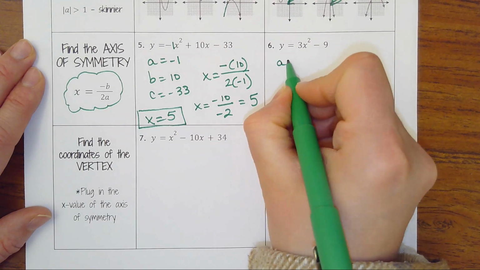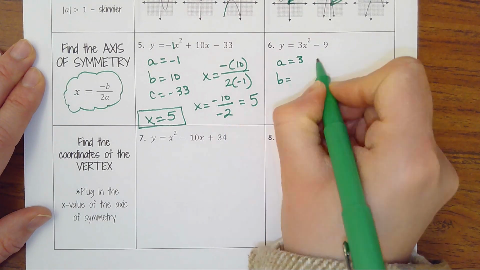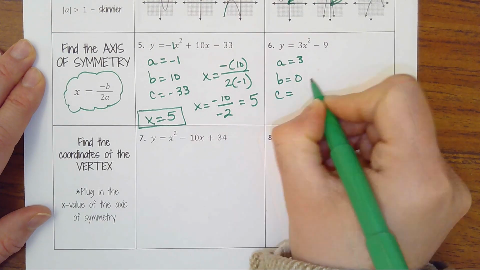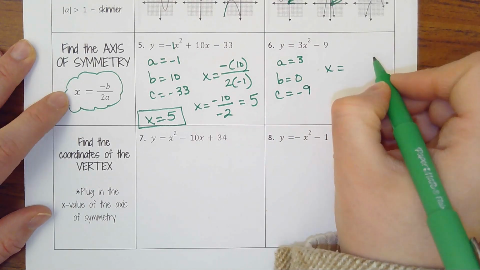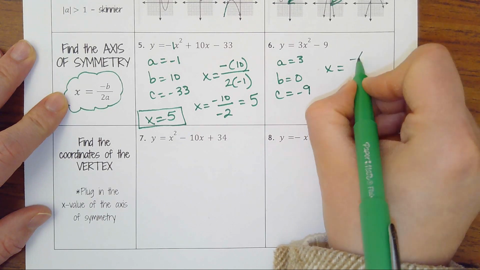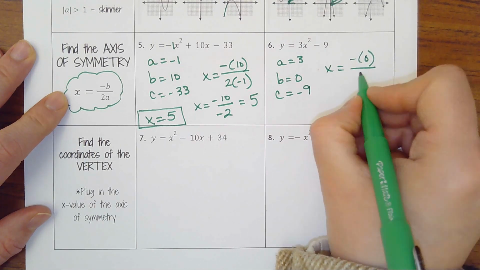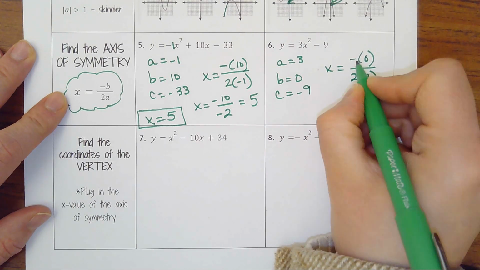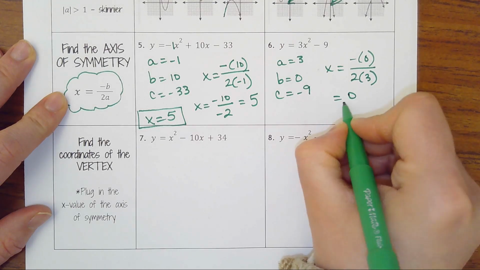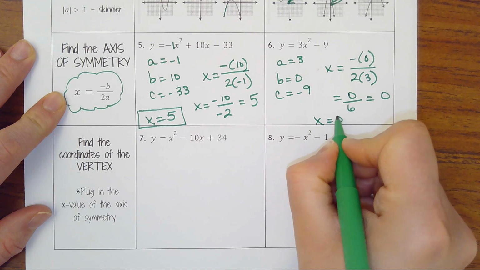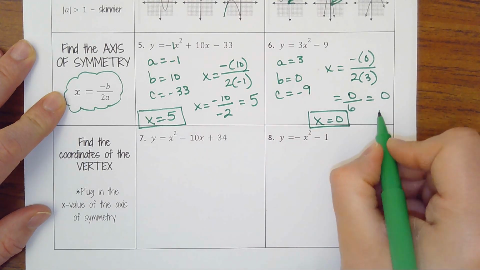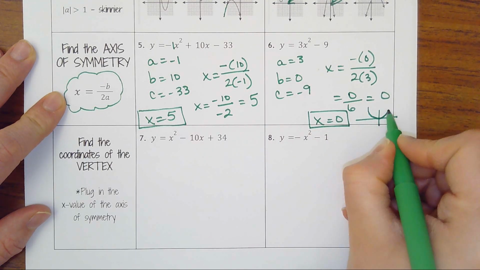And number 6, our a value is 3. We don't have an x term, so our b is 0, and our c is negative 9. So we'll take x equals the negative of our b over 2 times our a. The negative of 0 is not possible, it's just 0 over 6. 0 divided by anything is 0. So at x equals 0, that's our axis of symmetry. So our parabola must be doing this somehow.